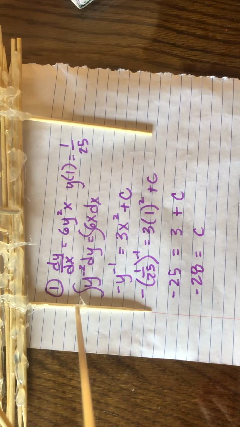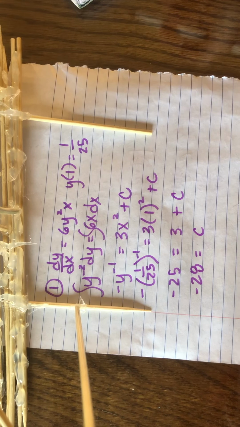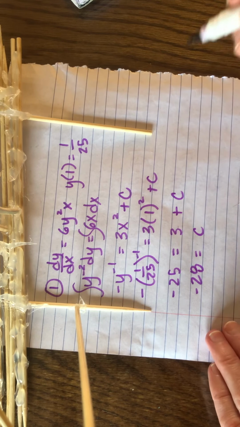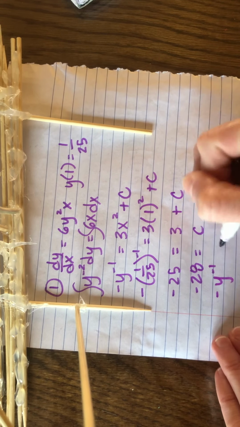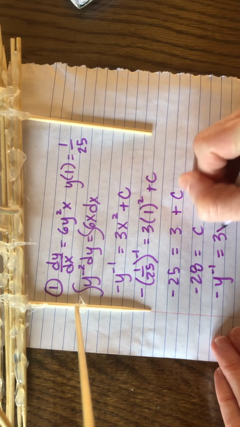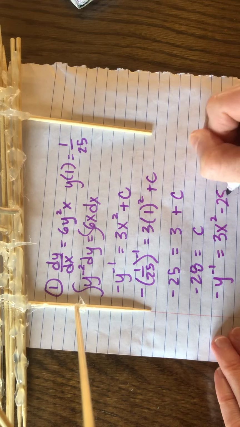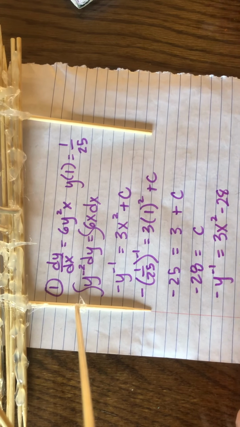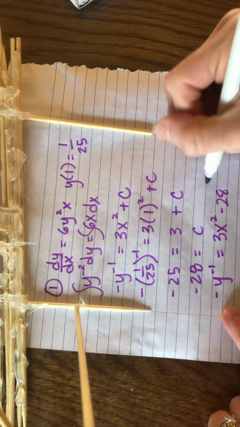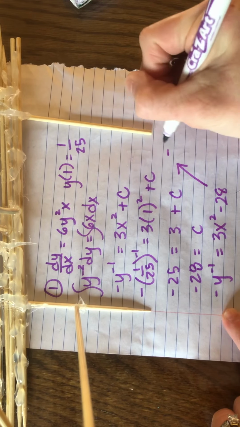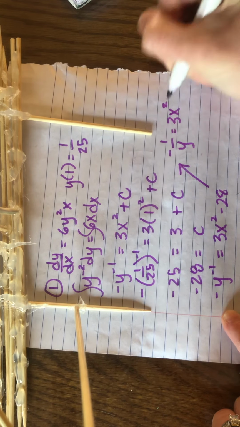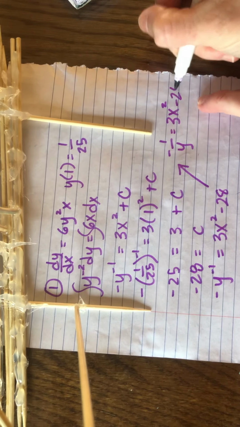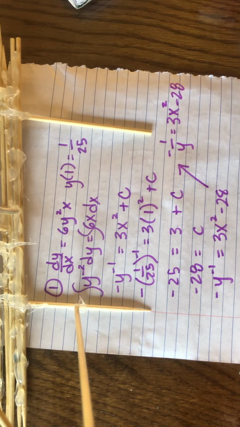So now if I wish to write my particular solution, I have negative y to the negative 1 equals 3x squared minus 28. Now this is an incredibly unconventional way to write a function, because it would really be negative 1 over y equals 3x squared minus 28, and this is not solved in terms of y.